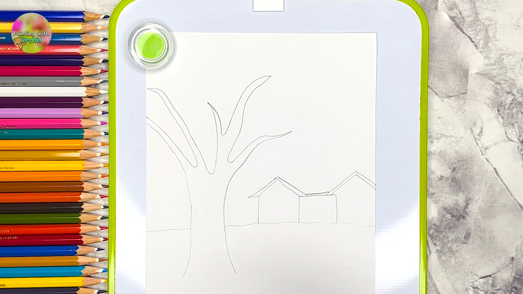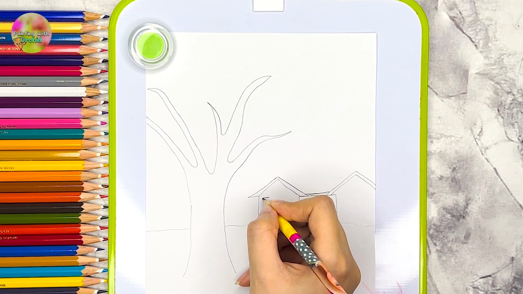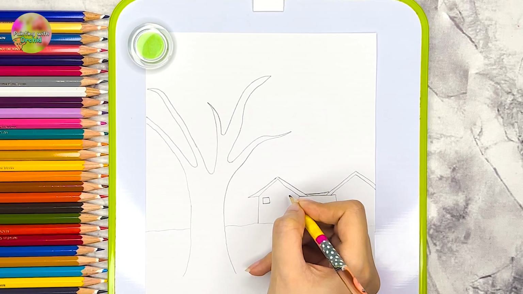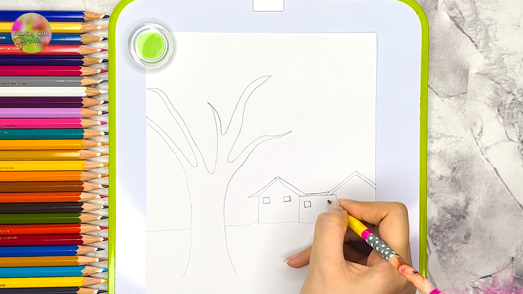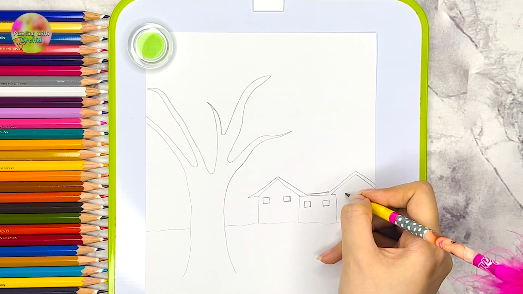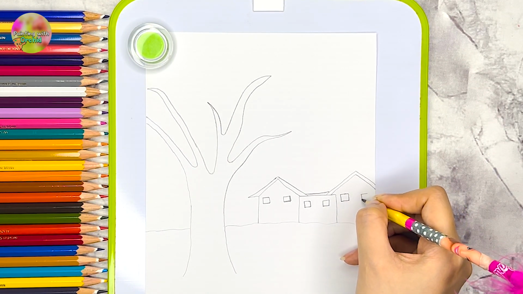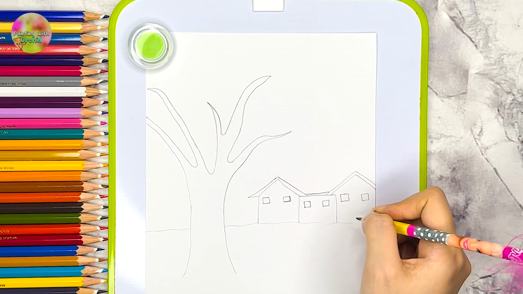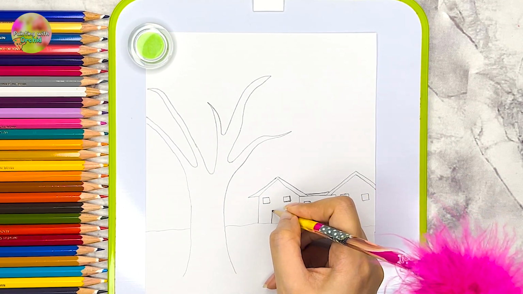I'm gonna draw the windows with squares. One and two. I'm gonna draw the door with rectangle.